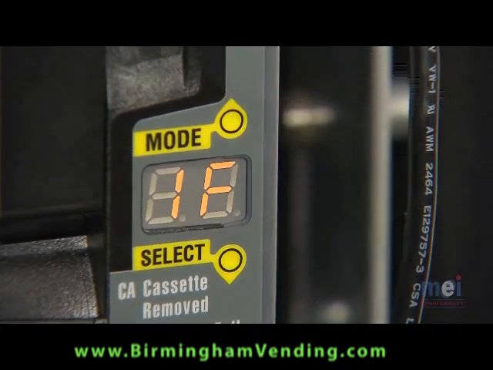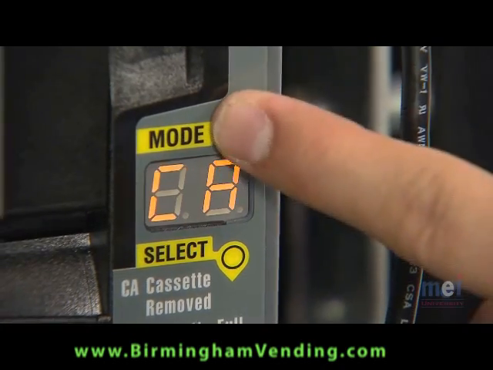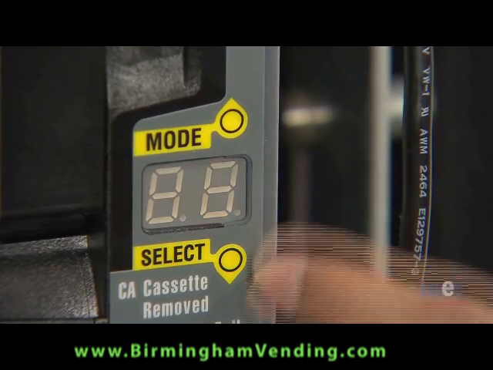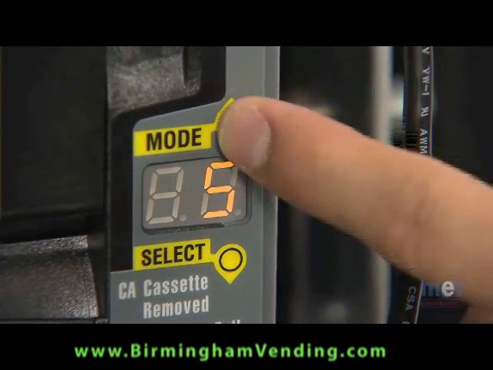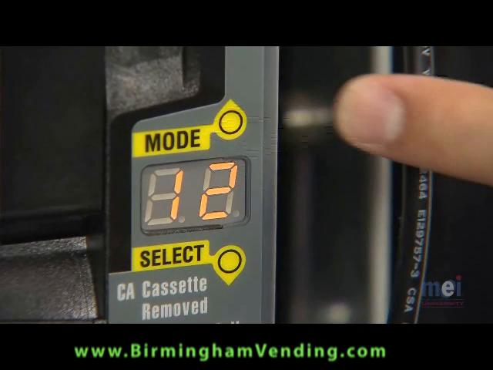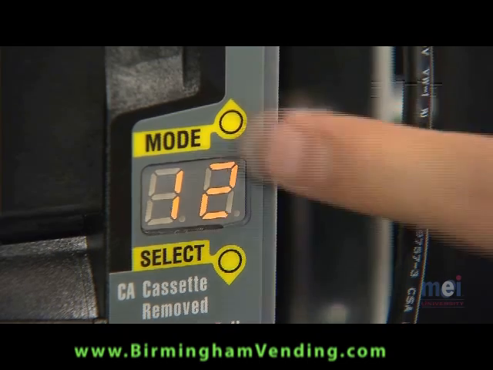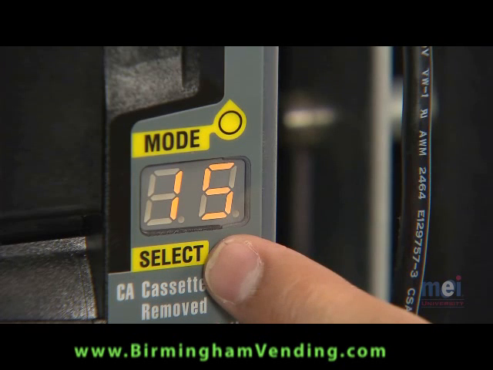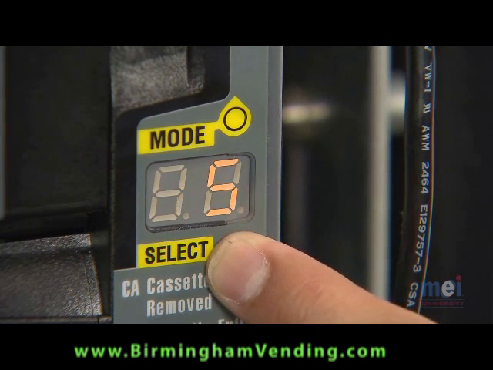The next menu option is PL for Par Level. The Par Level is a feature that allows drivers or operators to remove bills from the recycler to the stacker during the collection process. The factory default is 12. This means that during collection, the operator may leave 12 notes in the recycler. To change this level, press and release the Mode until you have settled on the desired level. To lock this in, press and hold the Select button.